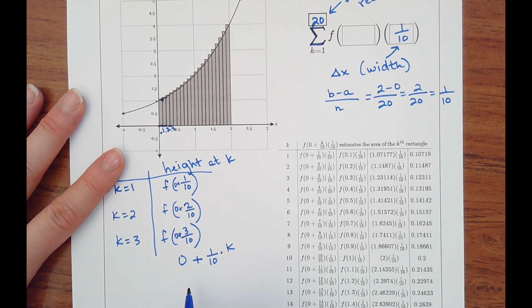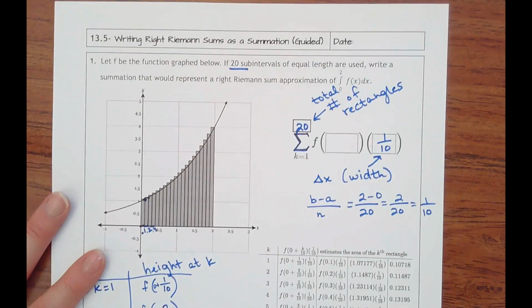And so that is what's going to go in for f of x, how we find the y value at a specific x value. You can have the 0 or you don't have to, but I would write 1/10 times k as k over 10. If you want to put 0 with it, that's fine.